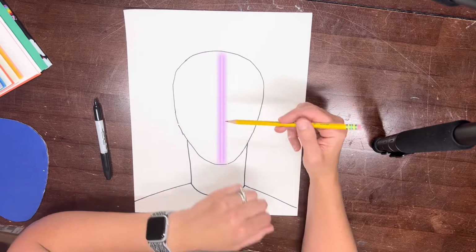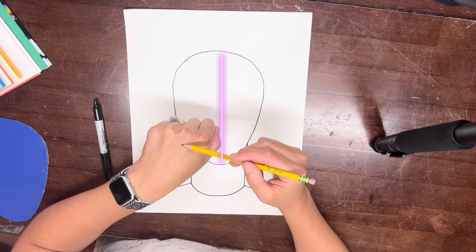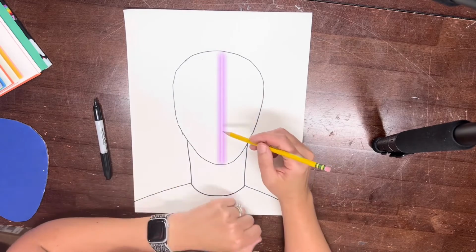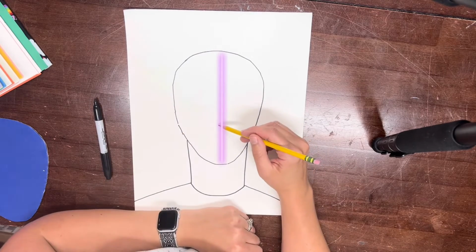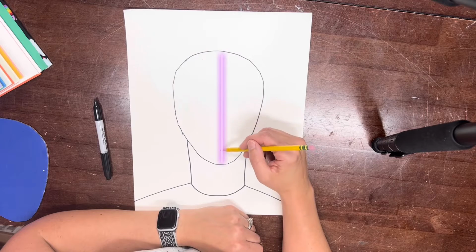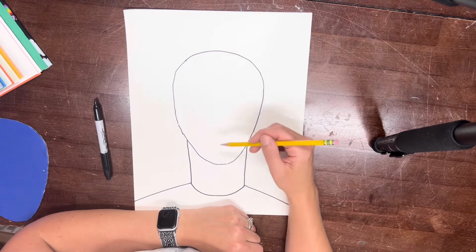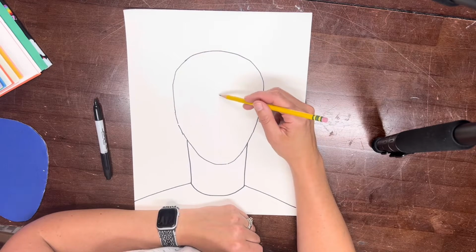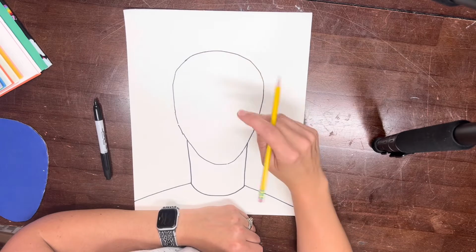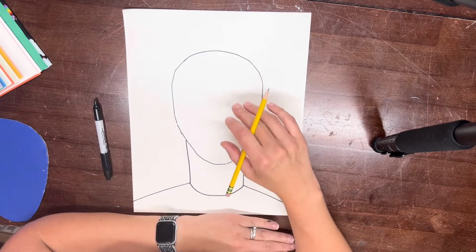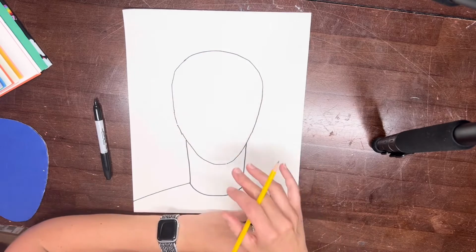Light, light, light. You can even try it on your hand a little bit, making sure that you're not pressing hard. It should not hurt your hand when you draw with the pencil. It should just be light and feathery. This way, the line will be easy to erase later. Remember, I'm drawing in Sharpie, but you're going to be drawing in pencil. We'll be tracing it all with Sharpie later.